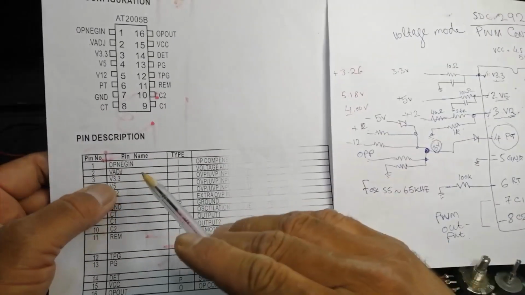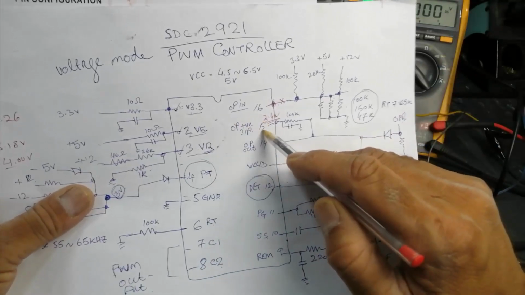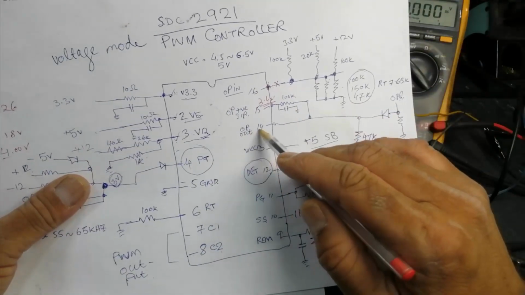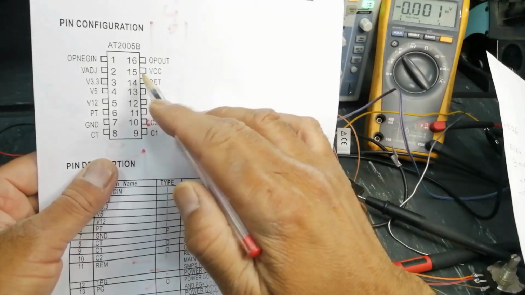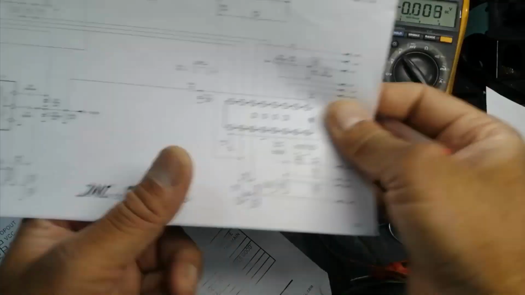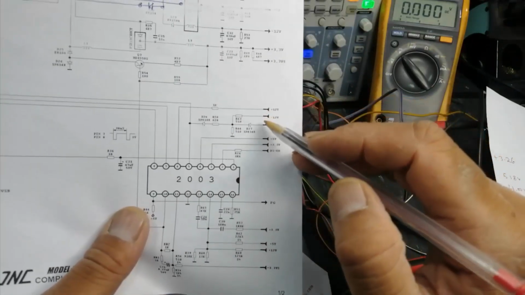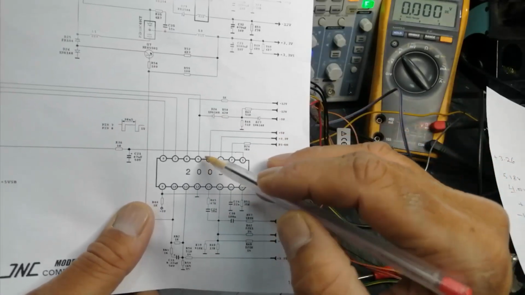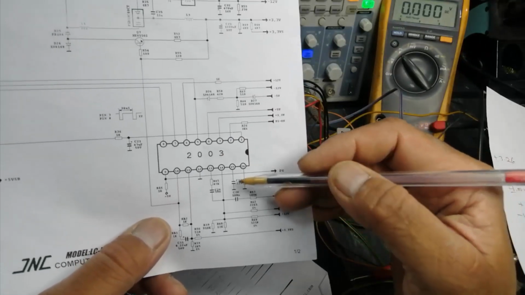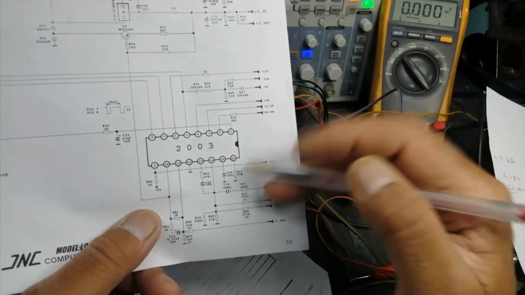If we see here, pin number 1 and pin number 2 are inverting and non-inverting. In this IC we have pin number 16 and 15, inverting and non-inverting, and we take the output at pin number 14. But in AT2005 we take output from pin number 16. If we are using the 2003 IC, in that case we have the sense pins -5, -12. These voltages are monitored at pin number 5, and at the same time it is monitored at pin number 14, and 15 and 16 are the output.